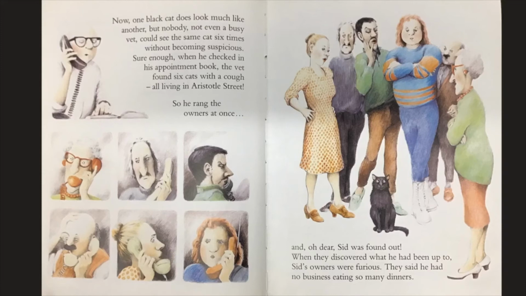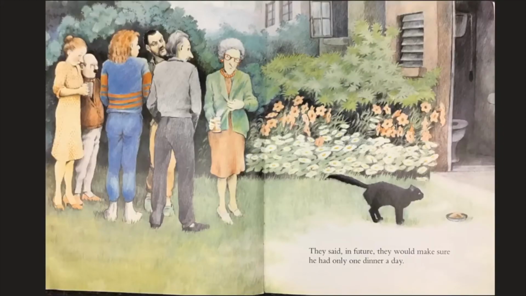And oh dear, Sid was found out. When they discovered what he had been up to, Sid's owners were furious. They said he had no business eating so many dinners. They said in future they would make sure he had only one dinner a day.